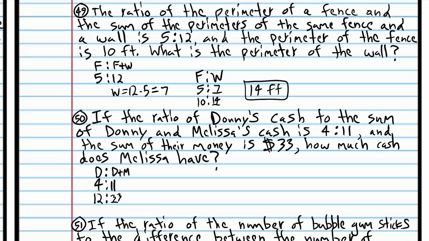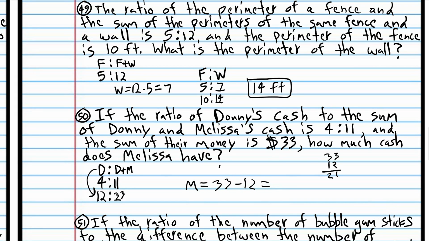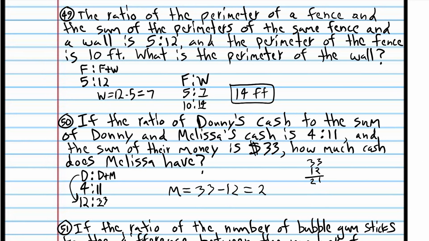and that tells us the amount that Donnie has, Donnie's cash. Now that doesn't give us the answer. That just tells us how much cash Donnie has, but we know that the total cash of both people is $33. So Melissa's cash is just $33, the total, minus the amount of money that Donnie has, and that'll give us the amount of money that Melissa has. So it's 33 minus 12, and that would just be 21. $21. So Melissa has $21.